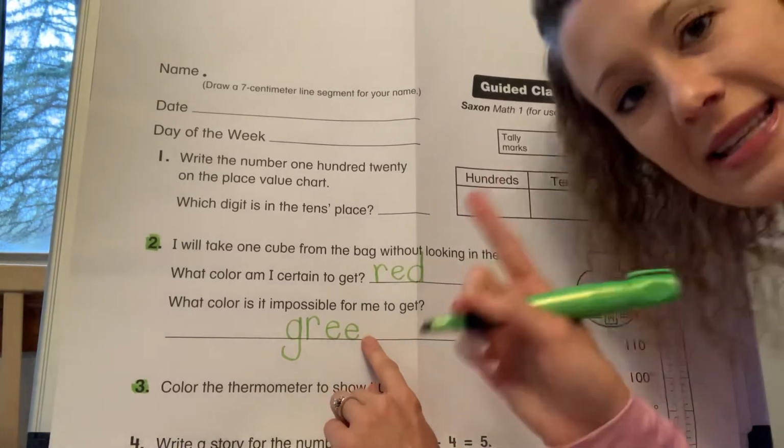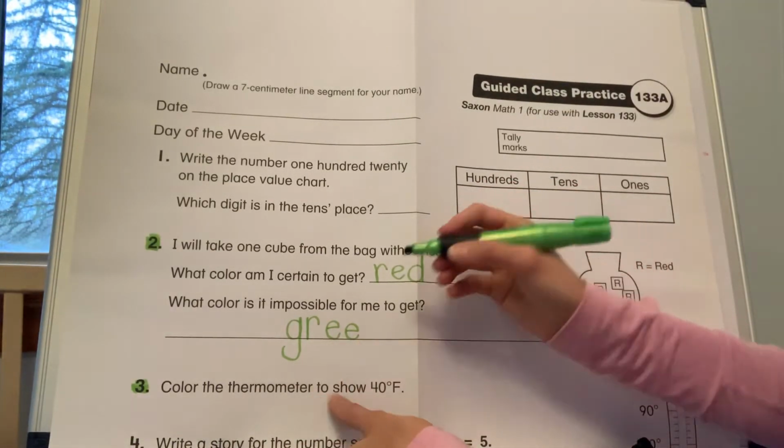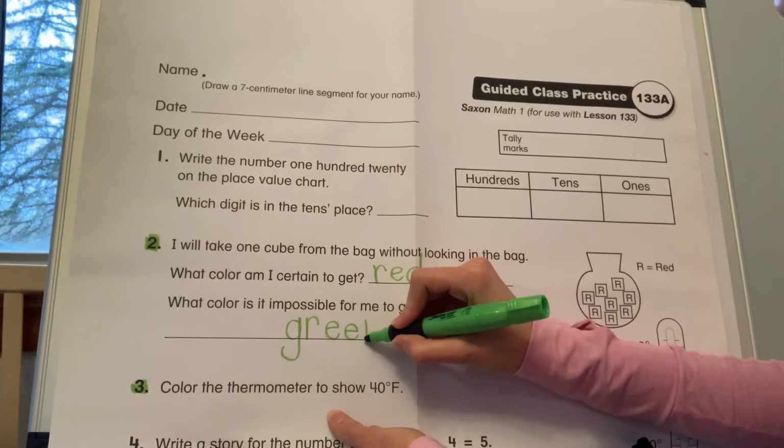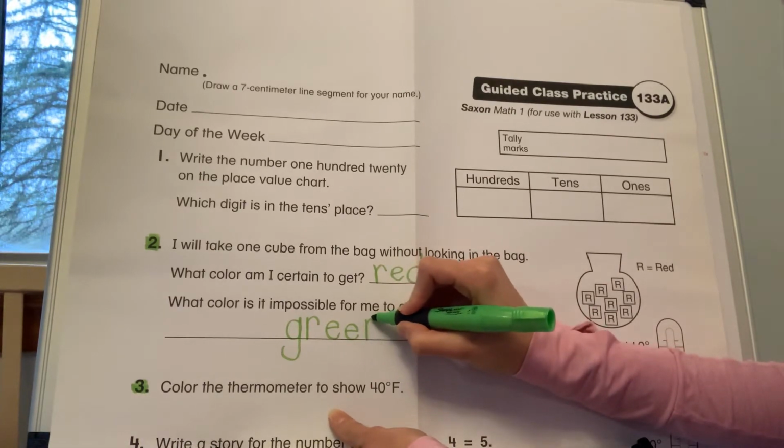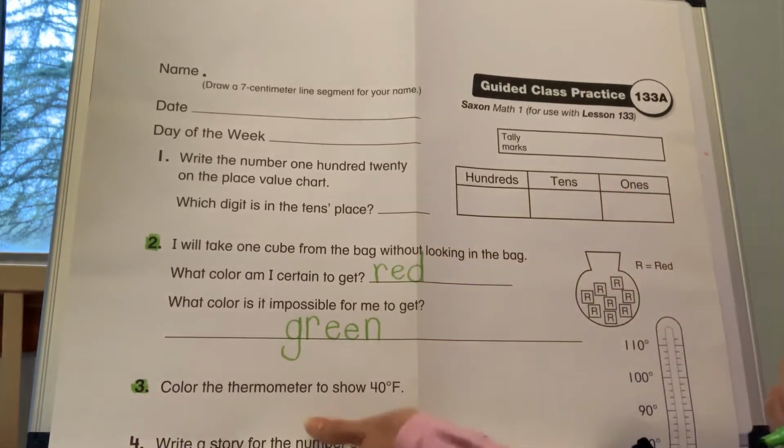E. Letter N. Starts like R. You're going to come down, hiding stick, push straight up, and you're going to curve all the way around to the bottom. Green. It is impossible to get green because there are only red in the bag.